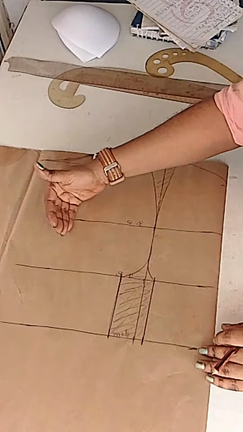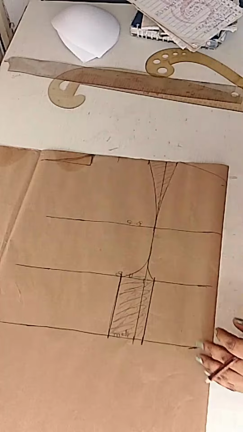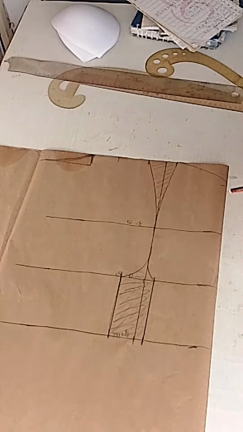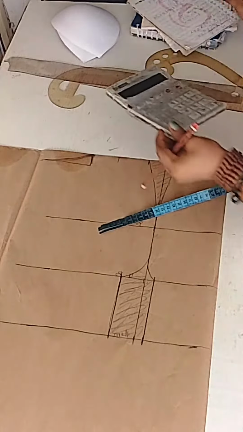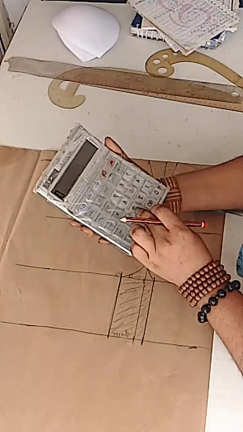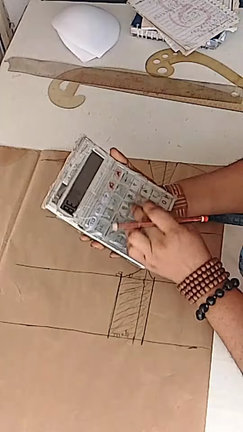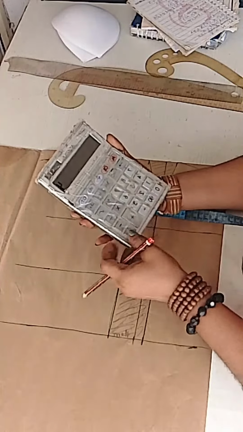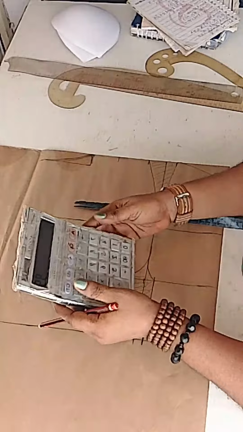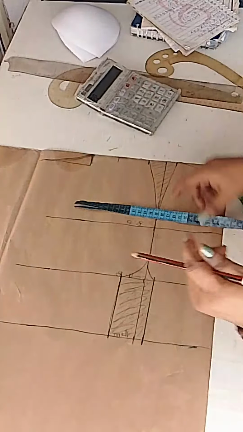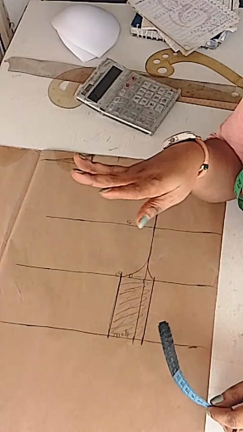So we are going to input our measurements. We'll start by inputting our bust. Our bust measurement is 38 inches. We are going to divide that by 4. 38 divided by 4 gives 9.5 inches. So to this 9.5 inches, I will go ahead and add 4 inches.